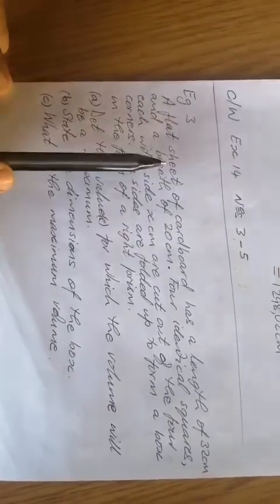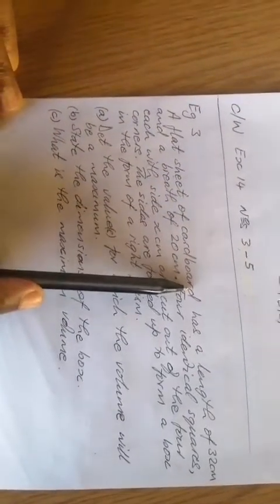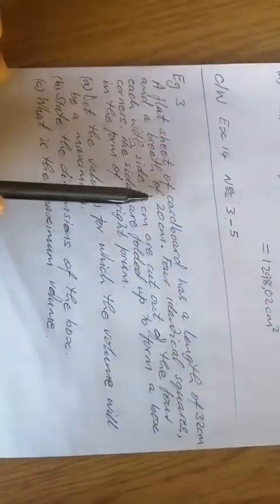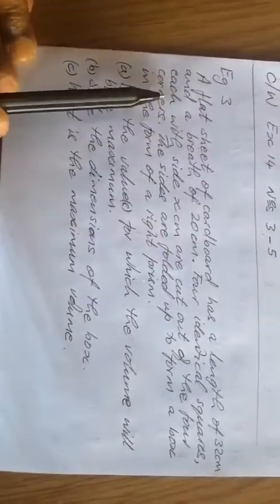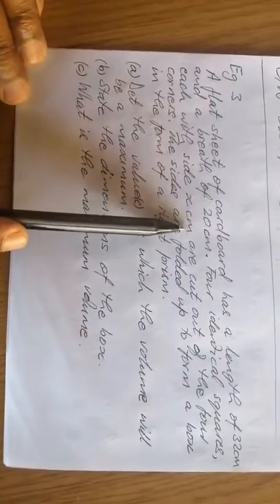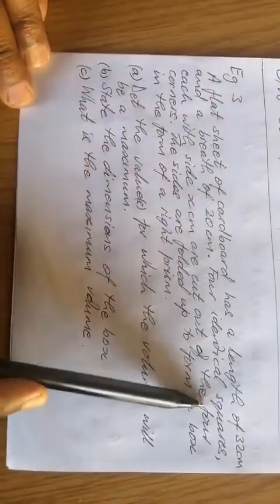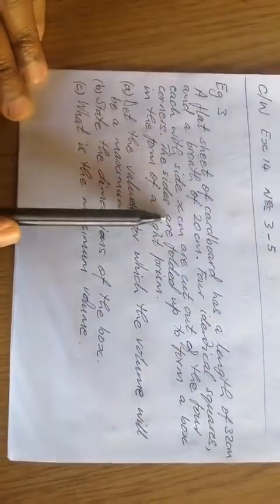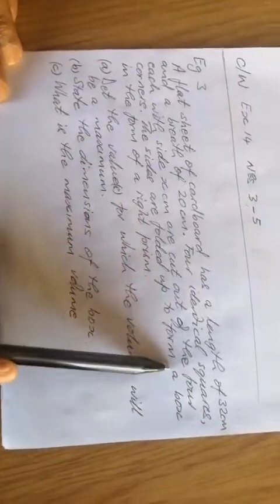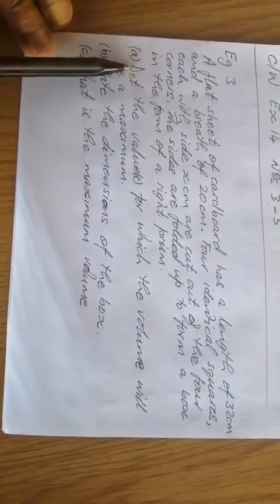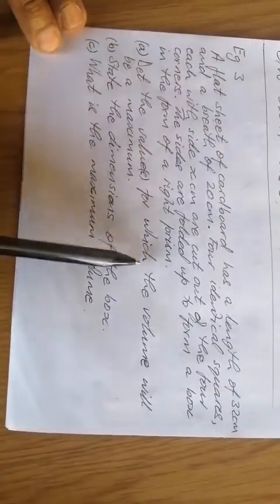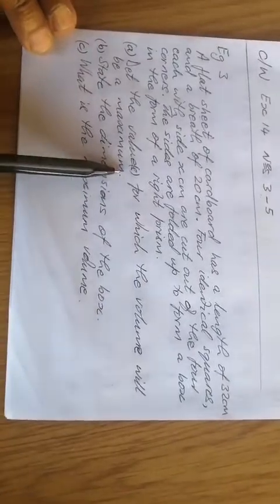Example number 3, and I read again. A flat sheet of cardboard has a length of 32 centimeters and a breadth of 20 centimeters. 4 identical squares, each with side x centimeters, are cut out of the 4 corners. The sides are folded up to form a box in the form of a right prism. A. Determine the value of x for which the volume will be a maximum.